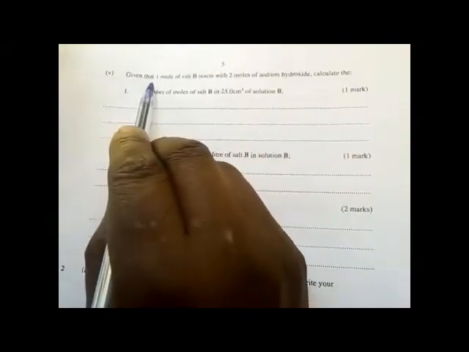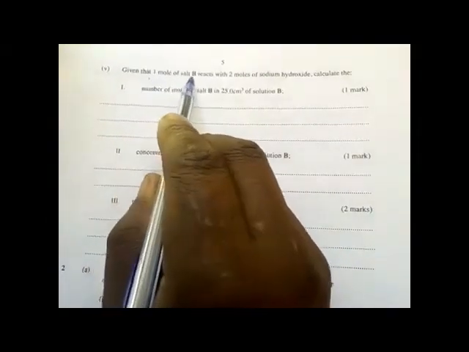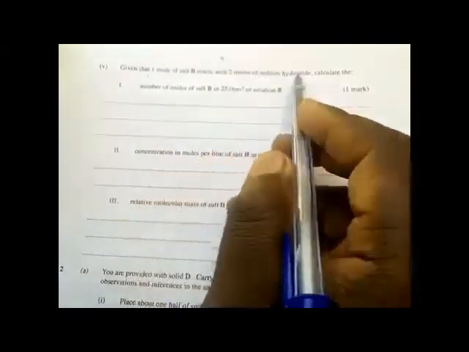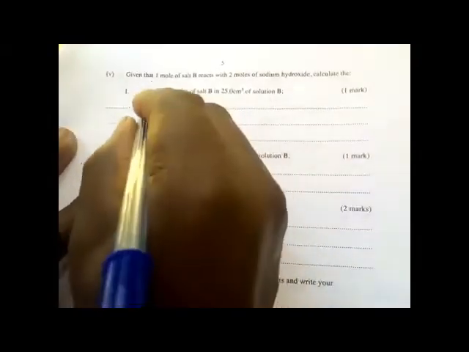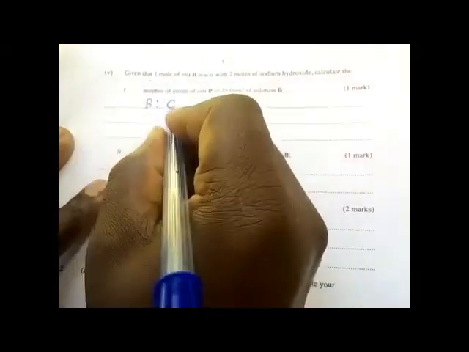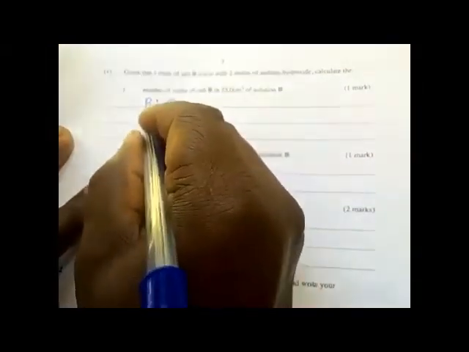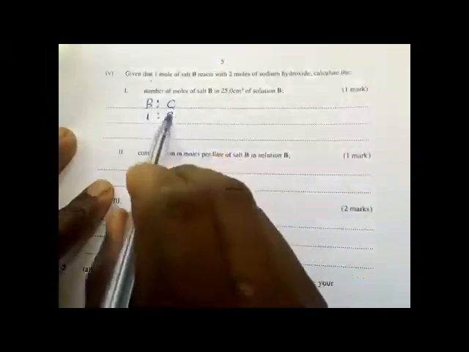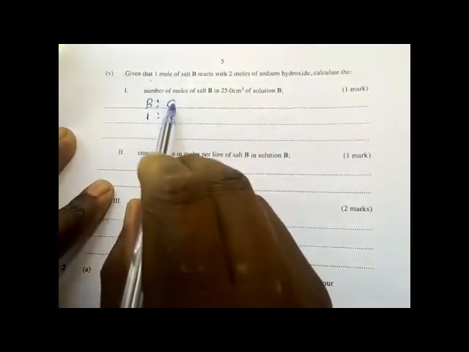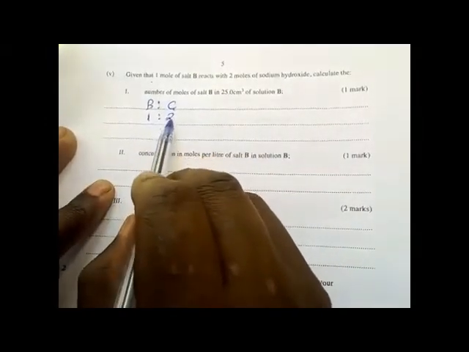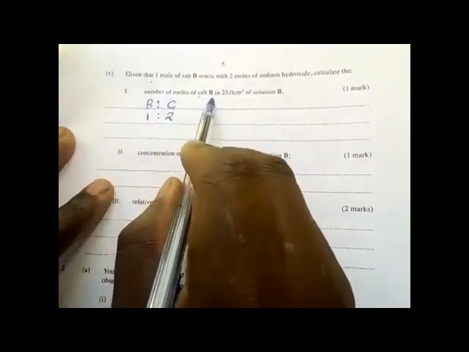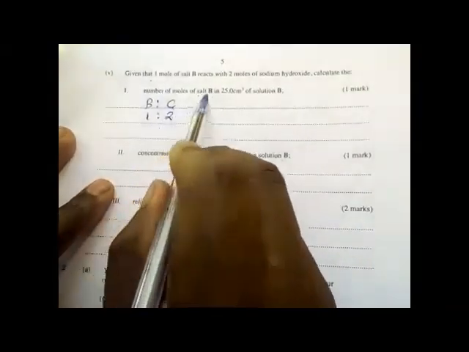Given that 1 mole of salt B reacts with 2 moles of sodium hydroxide, meaning that B and C are in the ratio of 1 to 2. We have the number of moles of sodium hydroxide solution C, so to calculate the number of moles of B, it will be half that.